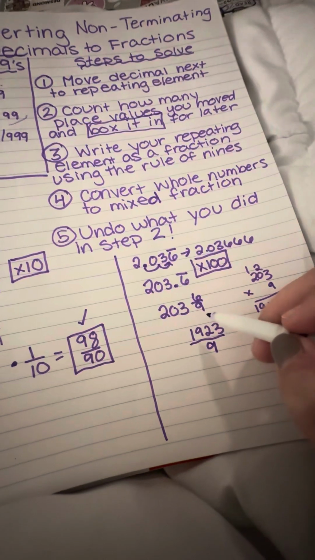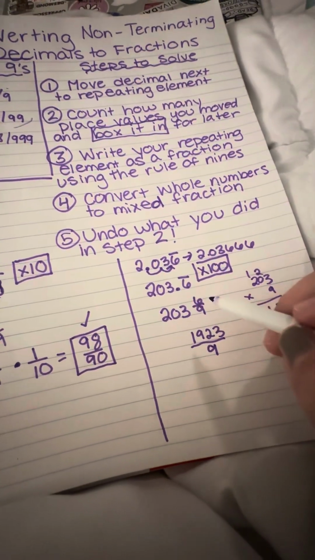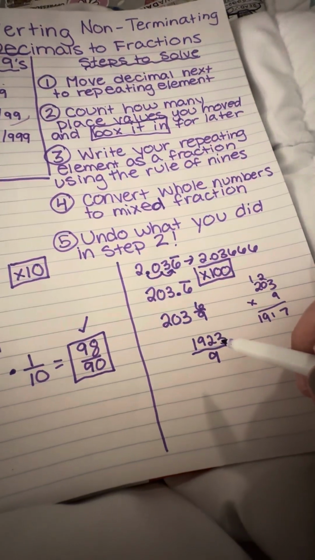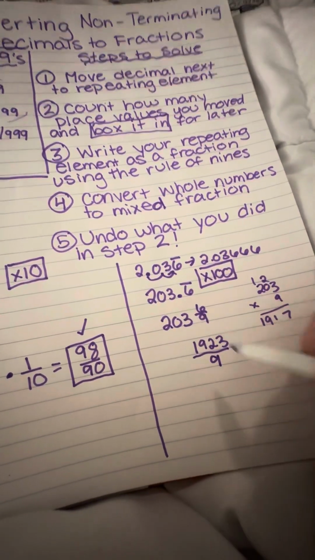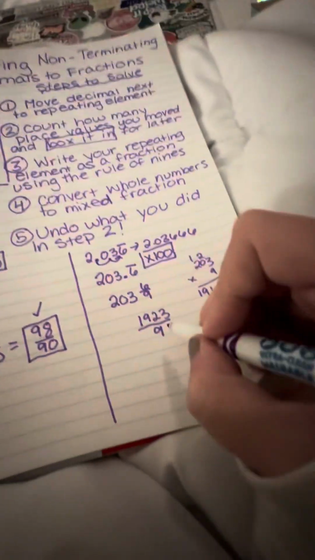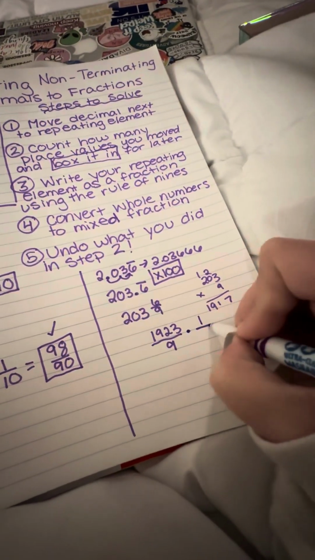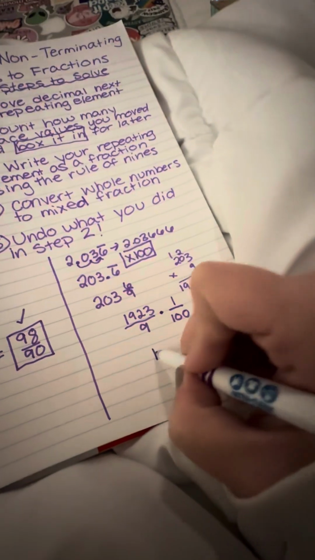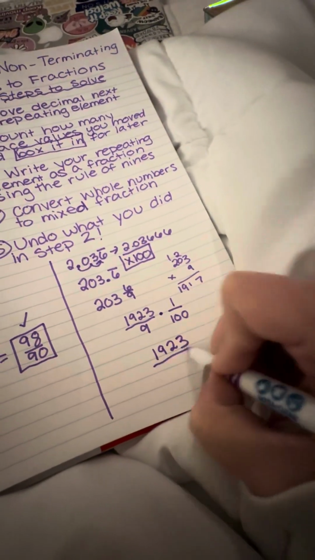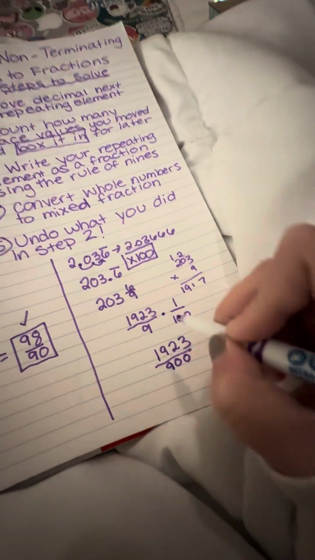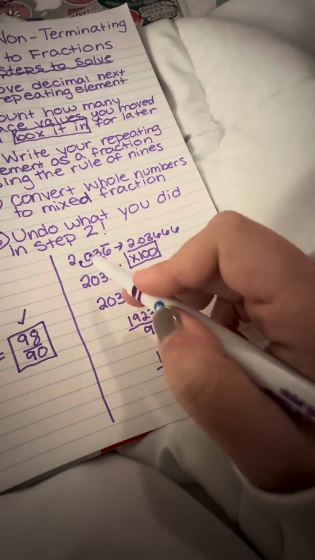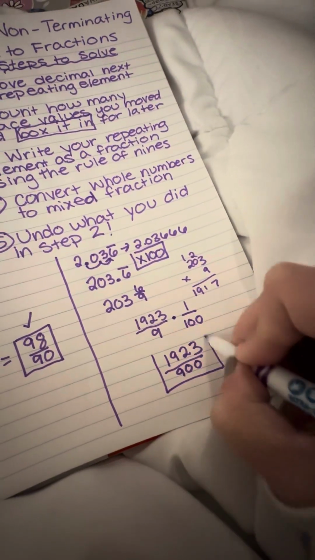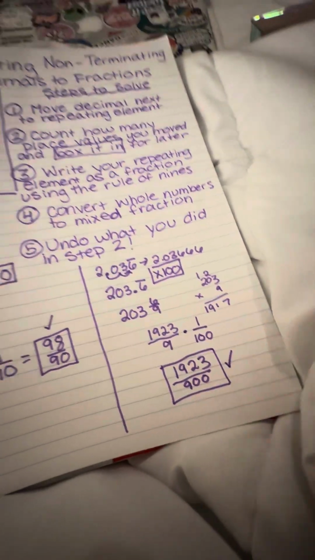And then we are going to undo whatever we did in the beginning. Since we multiplied by 100 here, we have to divide by 100, which is the same as multiplying by a 100th. And what you get is 1833 over 900. And if you plug this into your calculator, out pops 2.036 repeating. So we'll box this in and check it off.